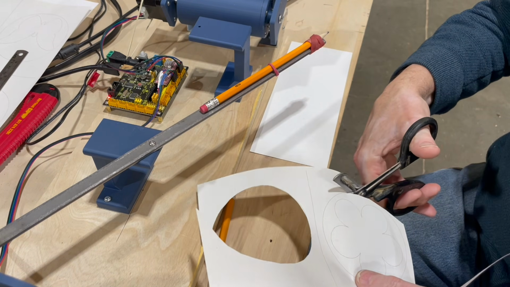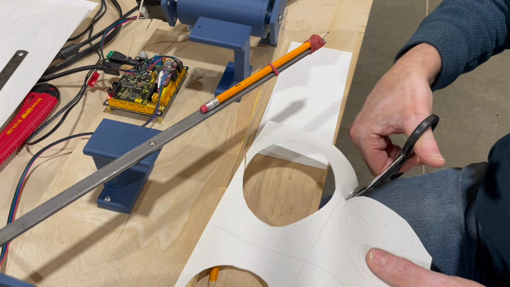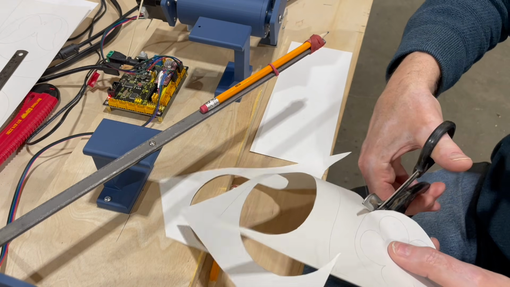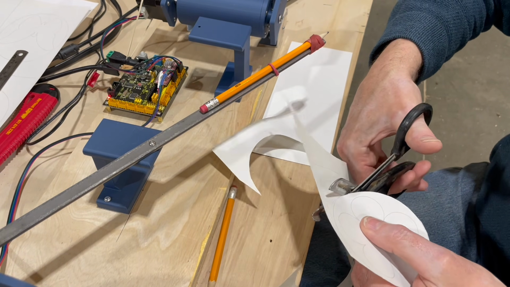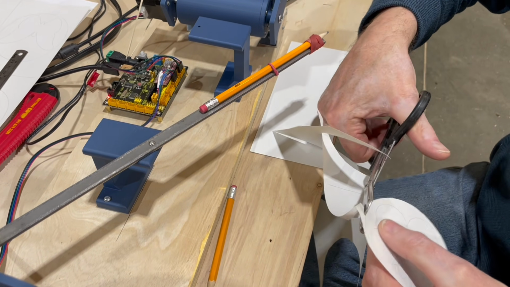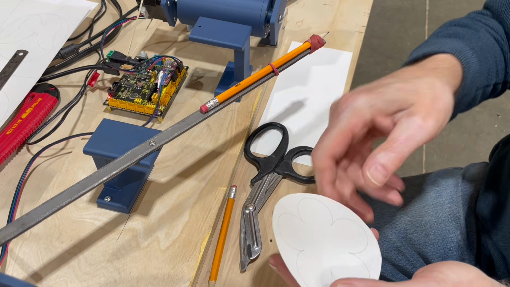So to make this all work, I found simple patterns. The one I'm cutting out is a round 5-lobed flower type design. And the actual size doesn't matter, just that it has to fit on my input plate.